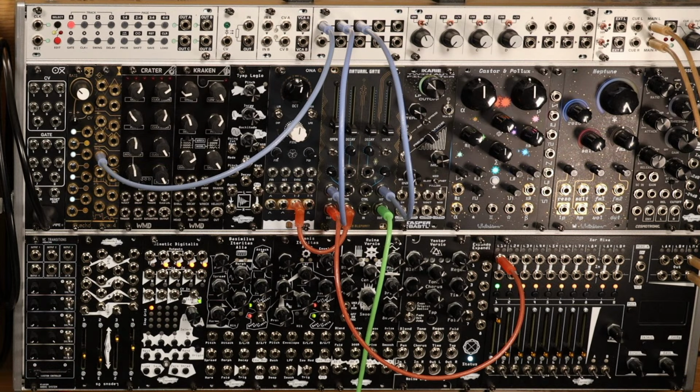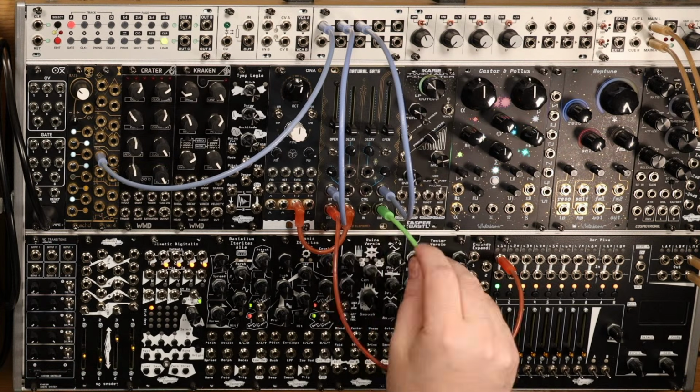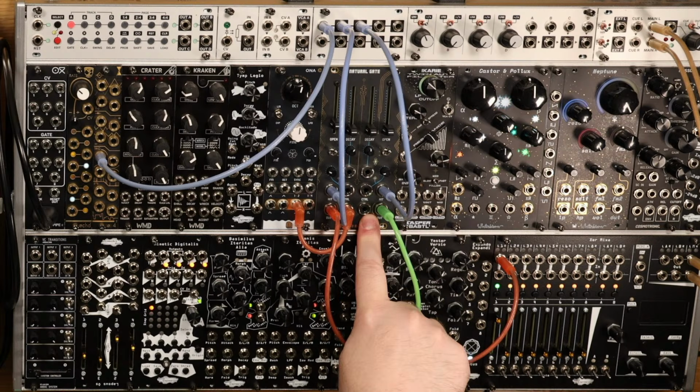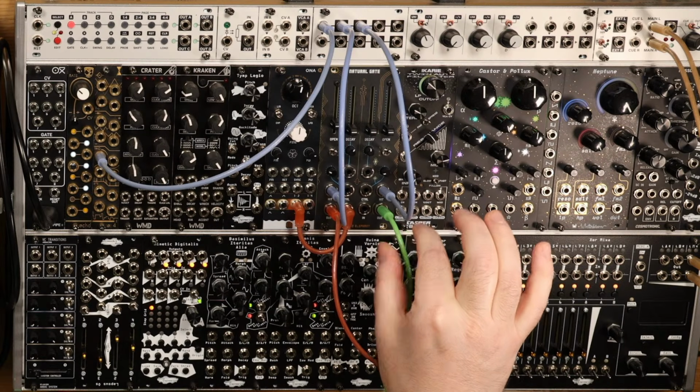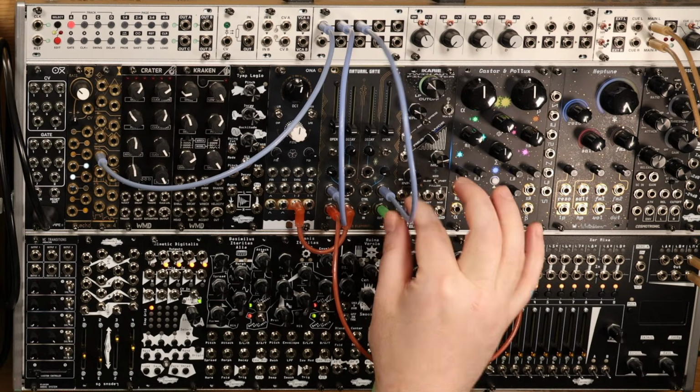Before we do any of this. So yeah, last thing I was showing there is that if you don't patch an audio signal into the input, then the out jack will give you the actual envelope that's being generated on the hit input.